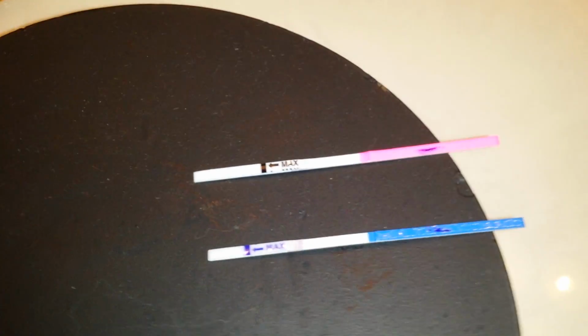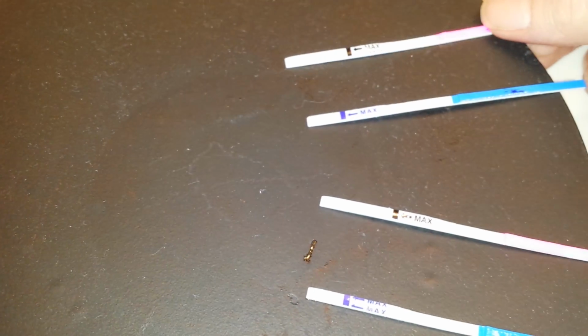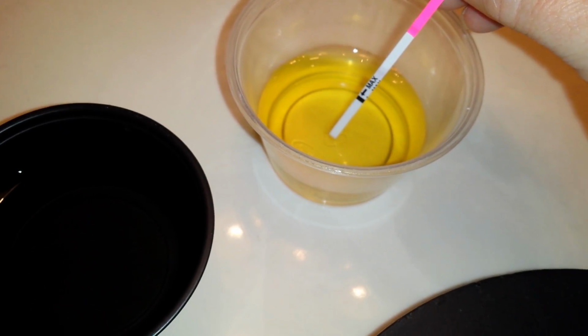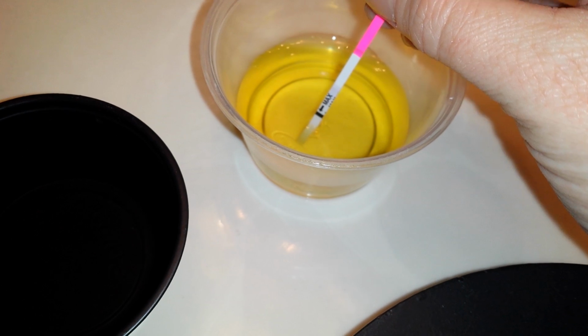Okay, and then next thing I'm going to do is dip the urine that has HCG with the OPK.